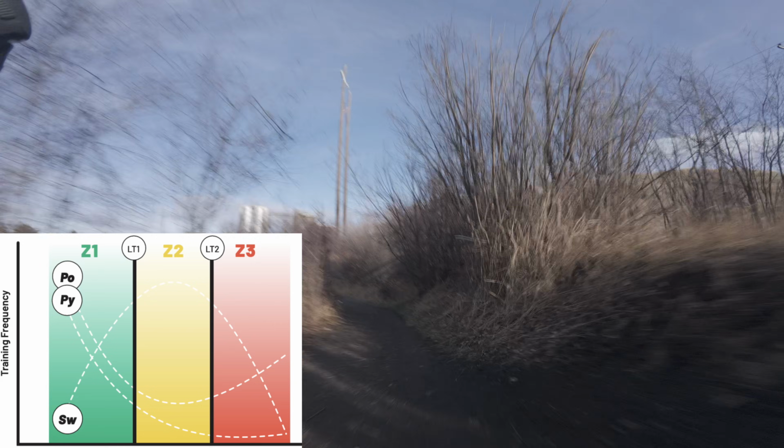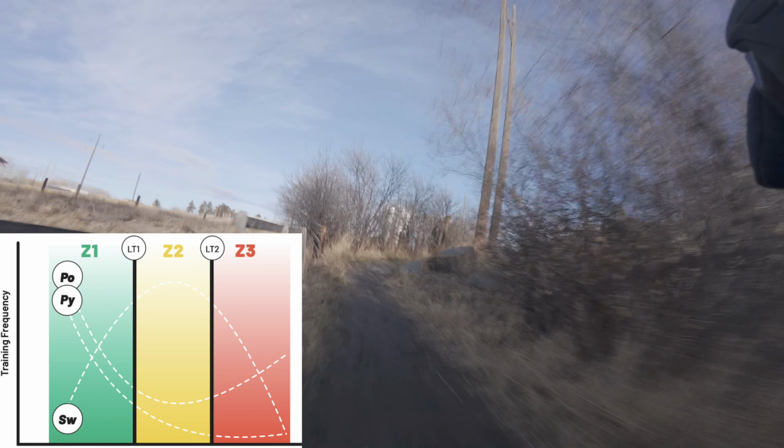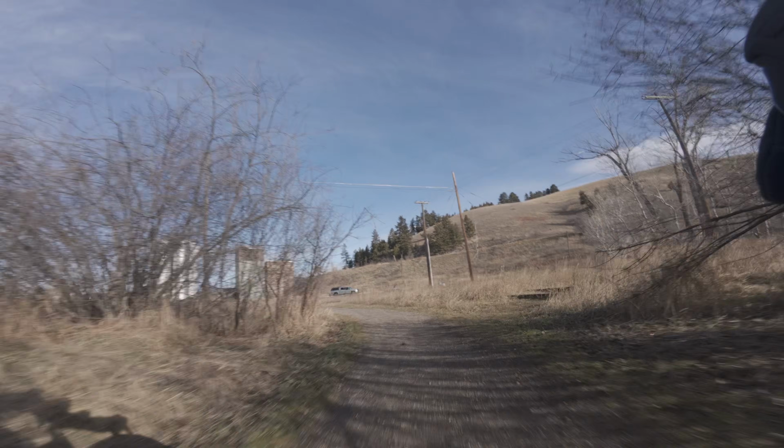All right, now threshold or sweet spot training is really defined by a lot more time in the middle, maybe just underneath LT2, just below threshold. There's a high stimulus per hour, but there's also a high fatigue cost. This can be very effective, especially for time-crunched athletes, but it really requires precision, and it's not the only way to train as a time-crunched athlete.